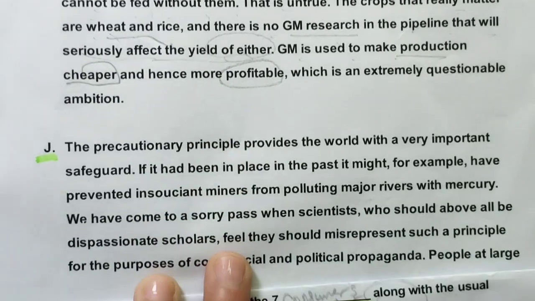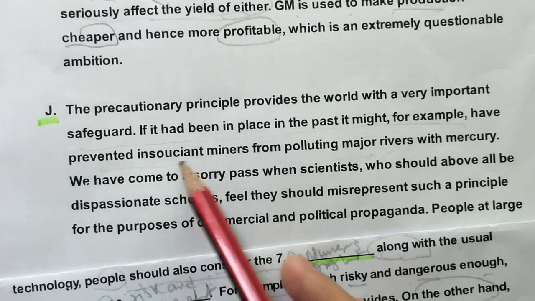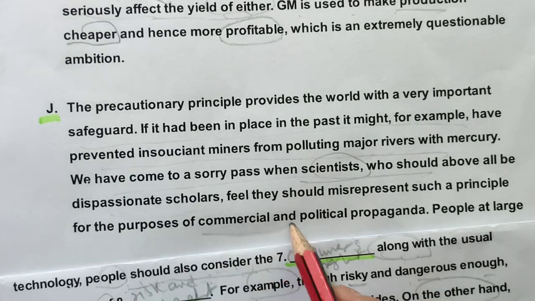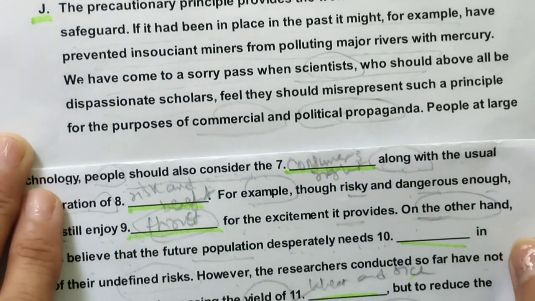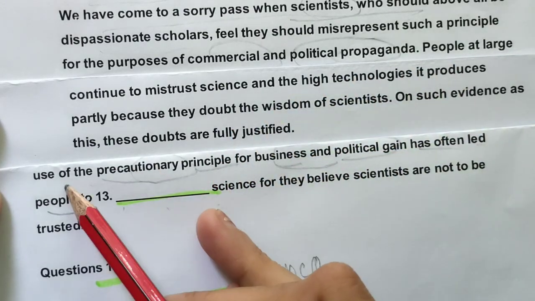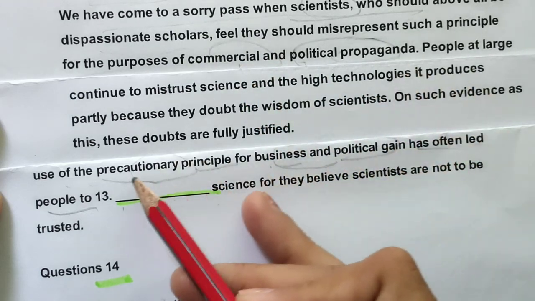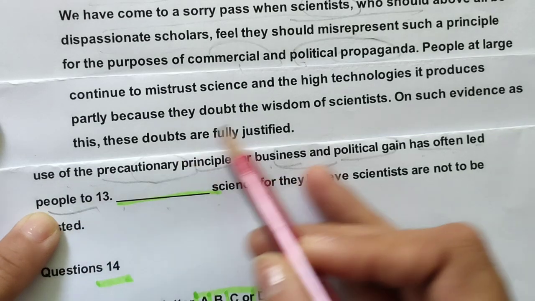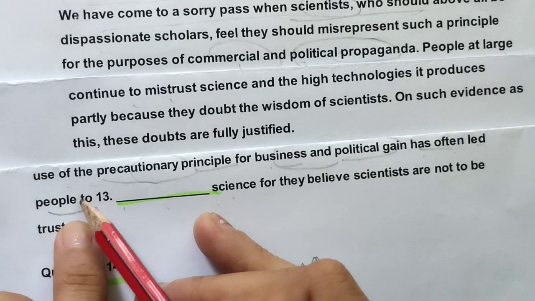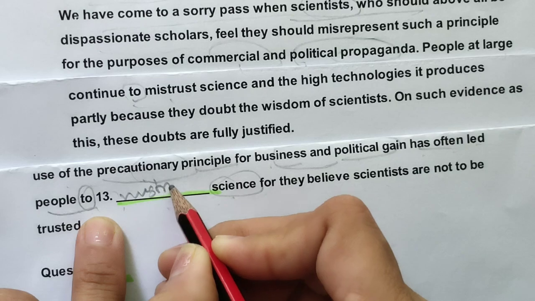Now this paragraph is finished, and in this the word with the safeguard in the example, we have scientists who should above. Okay, commercial and political propaganda is there. See this. I will show you. So we are looking for 13th number. So business is here, commercial and political propaganda. So has often led people at large continue to mistrust science. Word is also there. So exact location they have given us. So mistrust will come here.